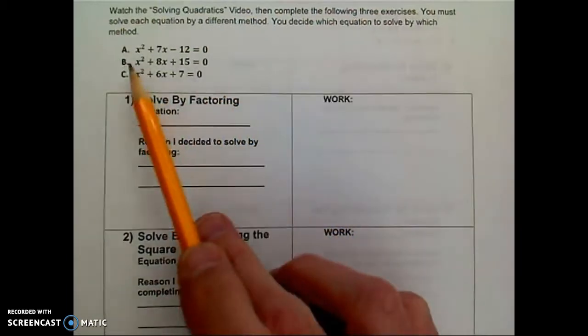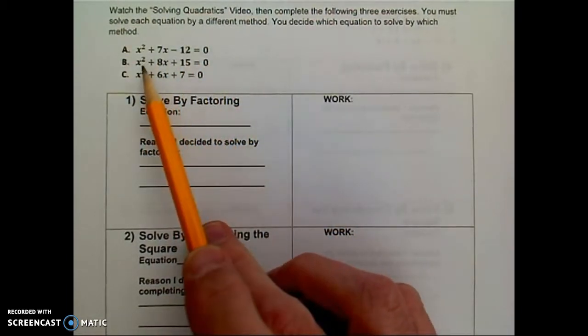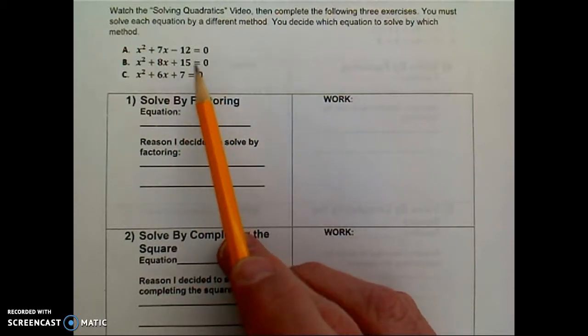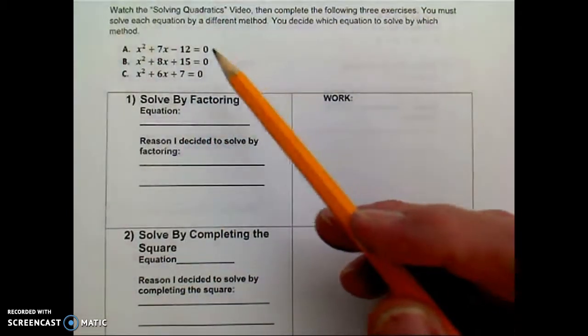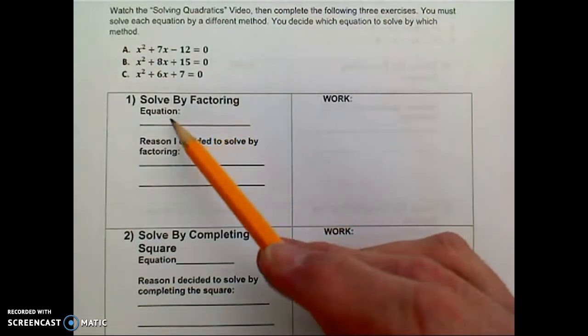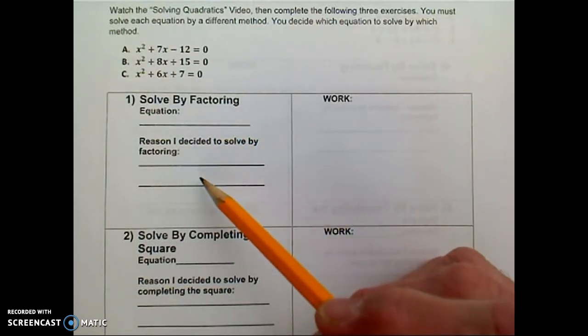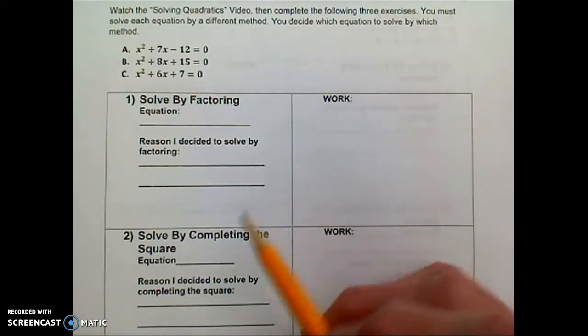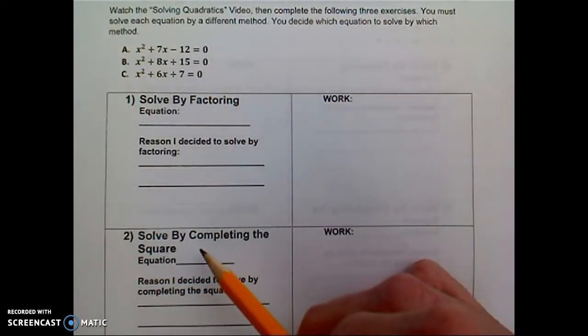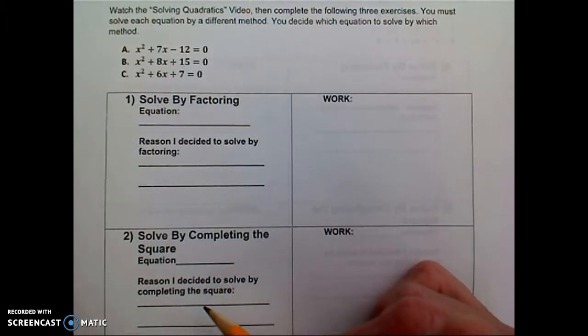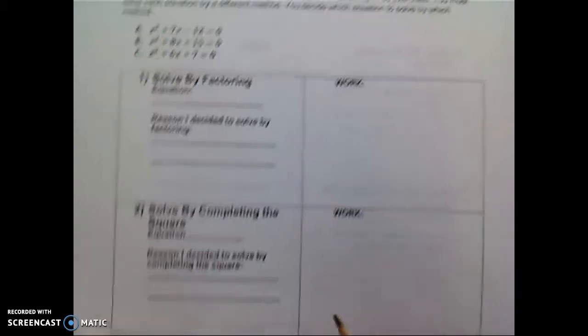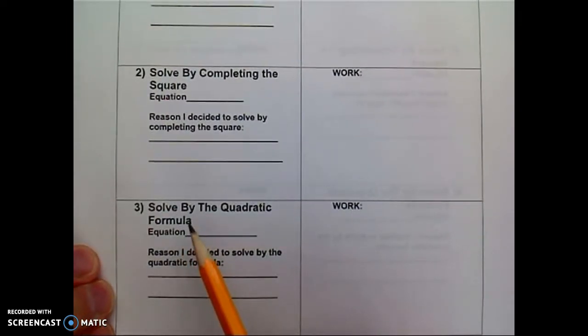So I look at the three: x squared plus 7x minus 12 equals 0, x squared plus 8x plus 15 equals 0, and x squared plus 6x plus 7 equals 0. I'm going to select one equation to solve by factoring. Write that equation here, write down why I decided to solve it by factoring, and then solve it. I'll select another equation that I want to solve by completing the square, write the equation on this line, write why I decided to complete the square to solve that, and then solve it. And finally, the last equation remaining, I'll solve by the quadratic formula, write why, and then solve.